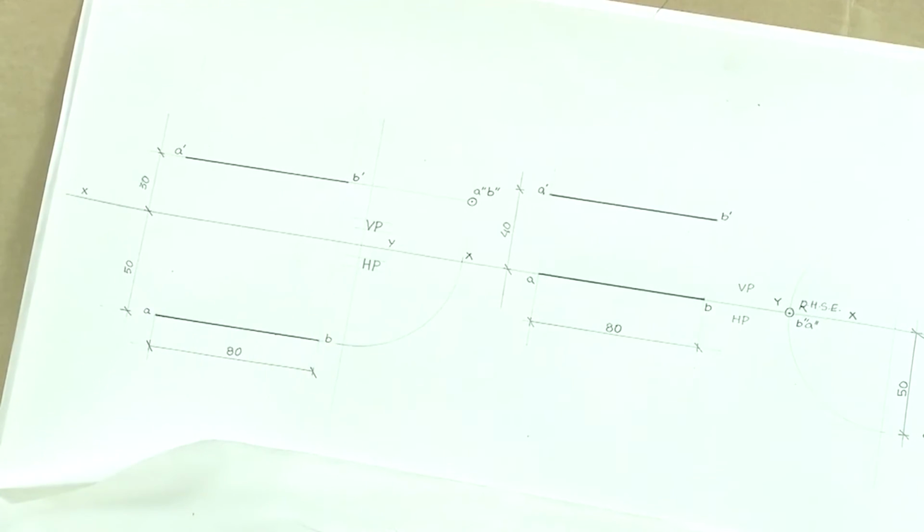I hope with this you have clearly understood how to draw the projections of parallel lines and also how to draw the side elevations of these given lines. That is all in the lecture today.